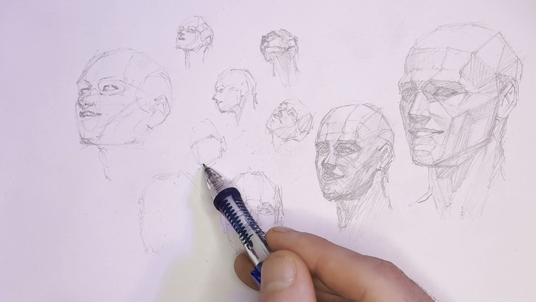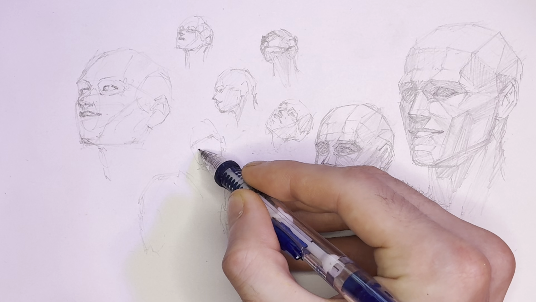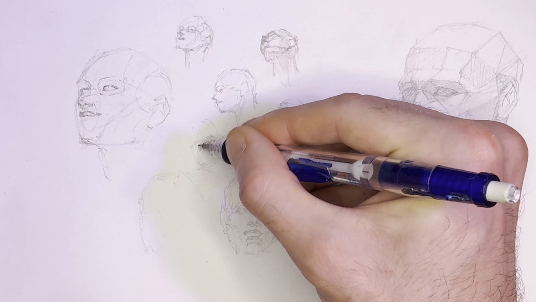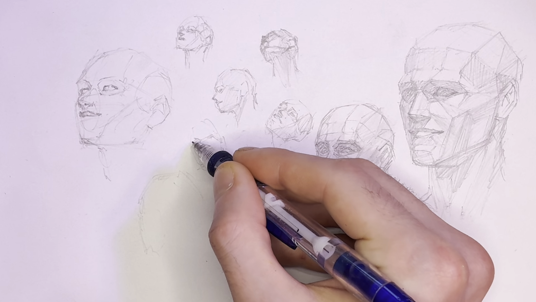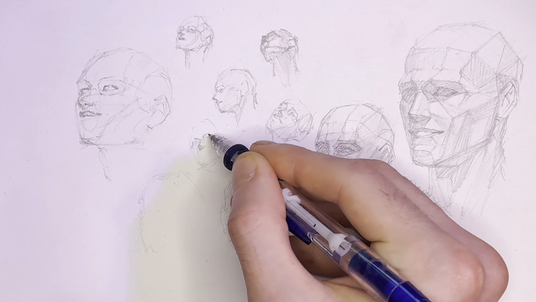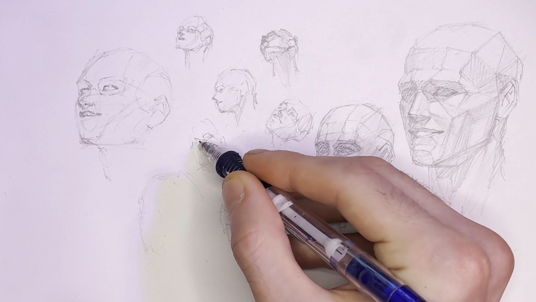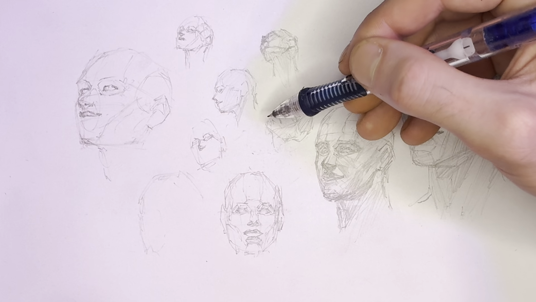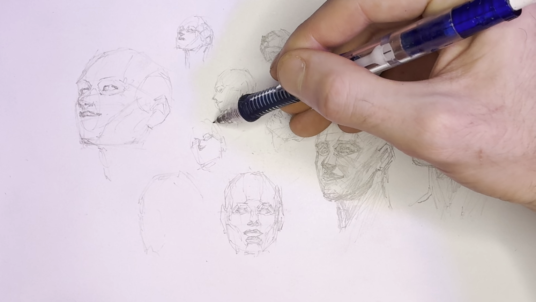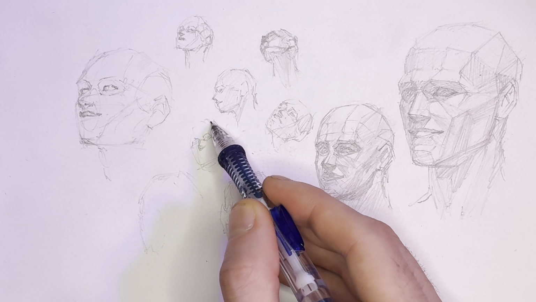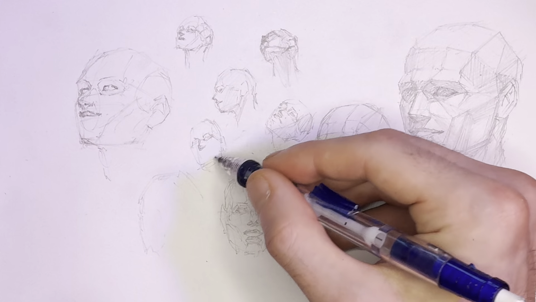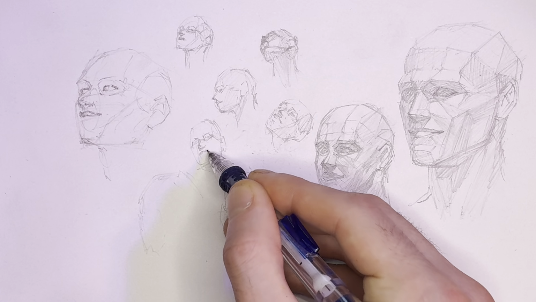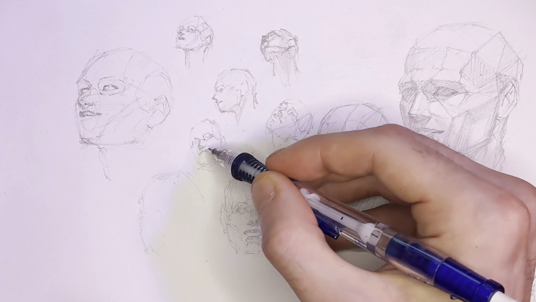In this instance, it's a little bit up facing, so the shadow of the nose too. Yeah, pretty good. And then around to the back of the head there. Pretty cool.